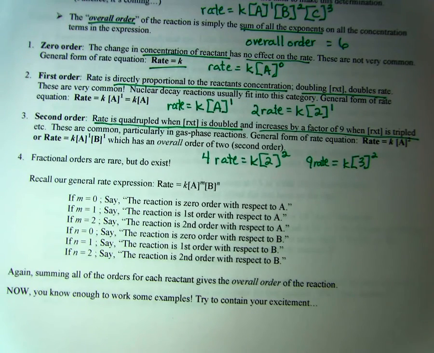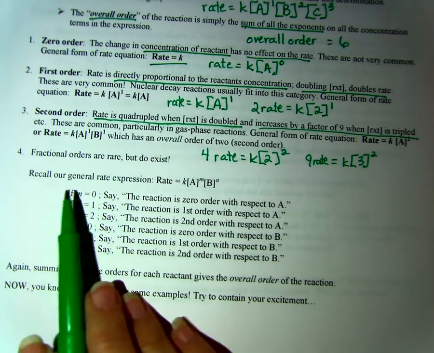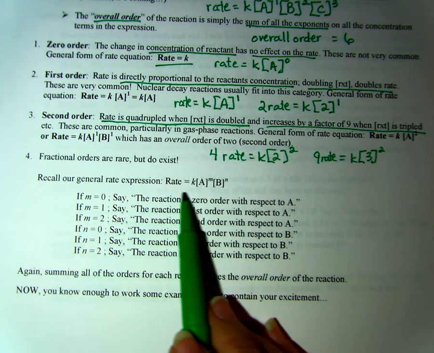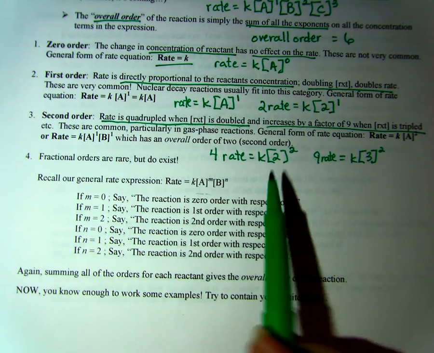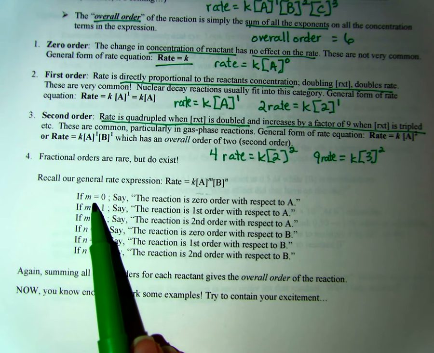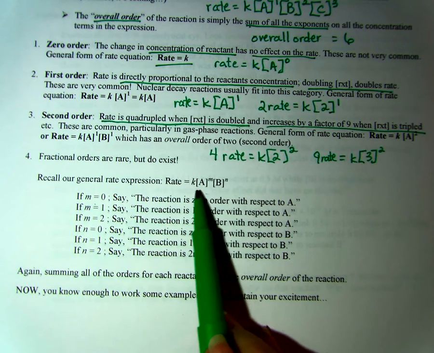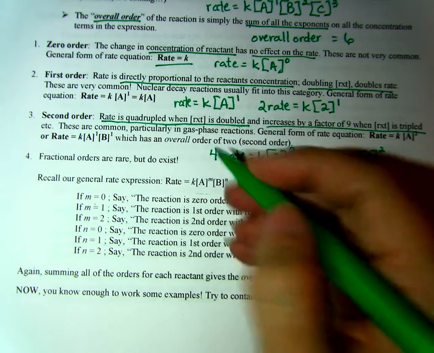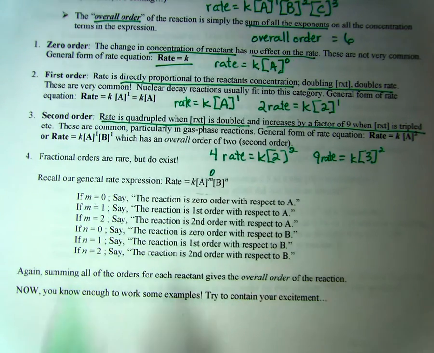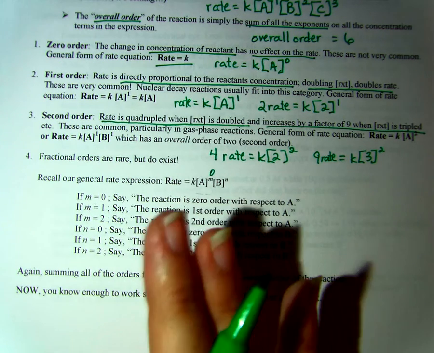All right, so you can read through this. This is exactly what I was talking about. Depending on what that exponent is, if the exponent here is 0, I'm going to say the reaction is 0 order with respect to A. So you can just look through that.